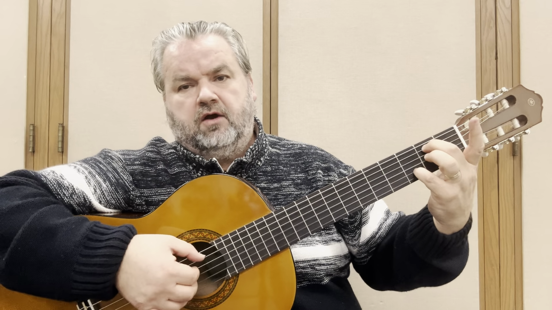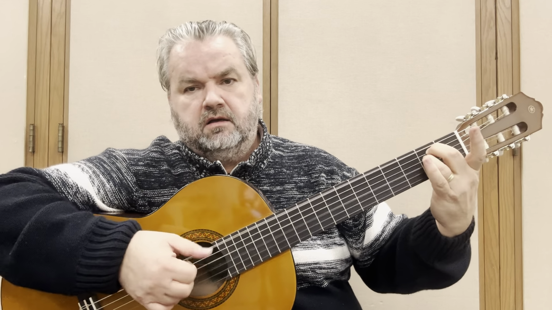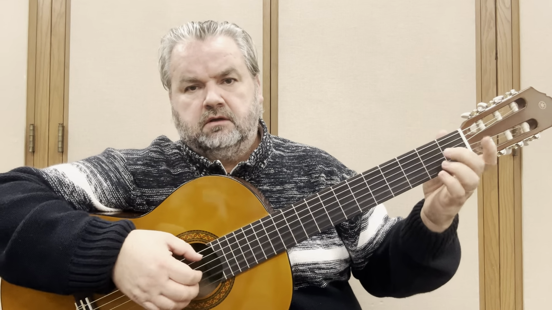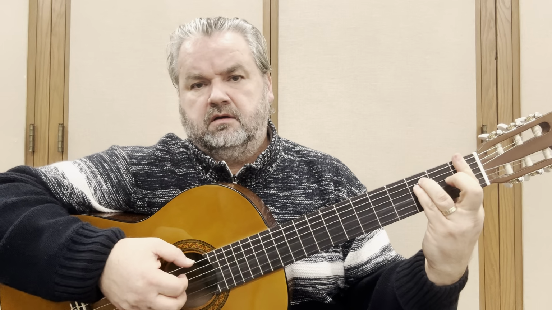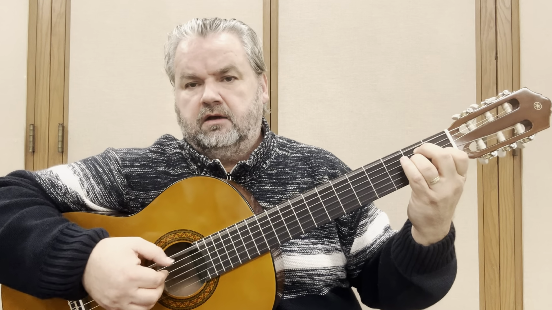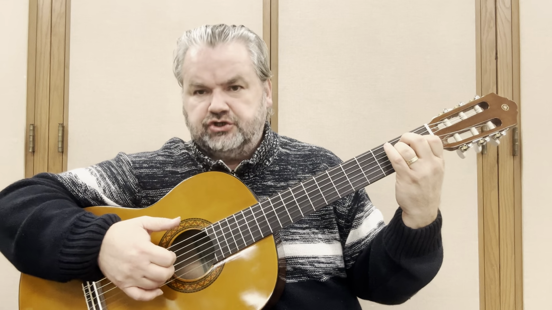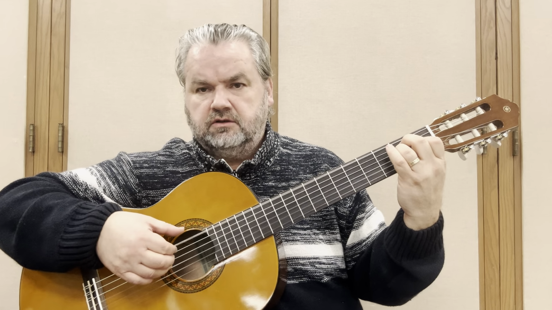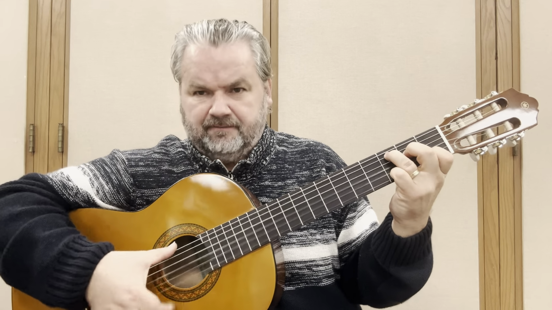B here, D there, open in between. Open B, E minor, bottom four strings. A minor again, switch to F. E chord with the E, G sharp, B notes. G sharp, E. And over there, back to here.